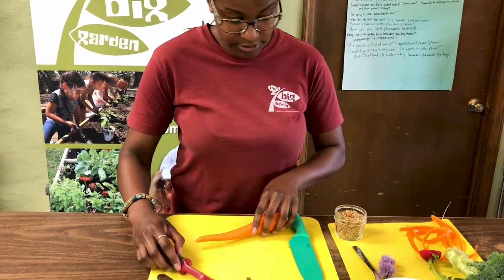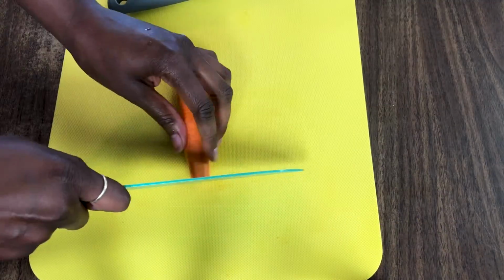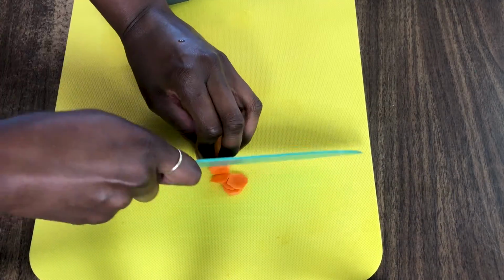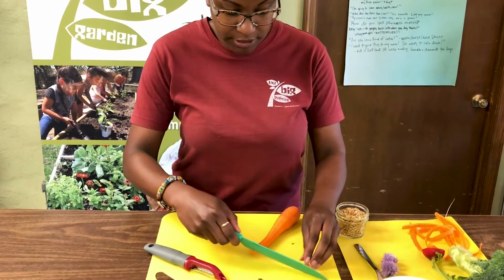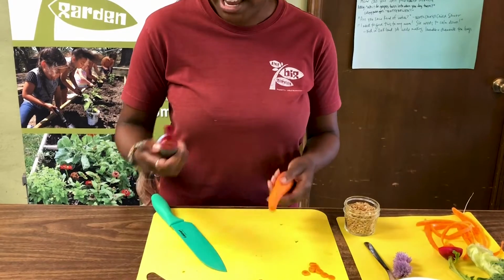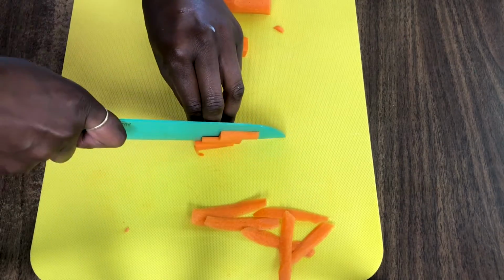You can chop off the end here and use some chopped slices of carrot. Or you can continue to use your peeler and do some shaved pieces of carrot. It's up to you. You can put little sticks in, whatever you want to do.